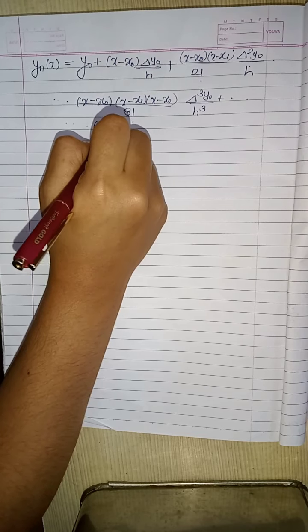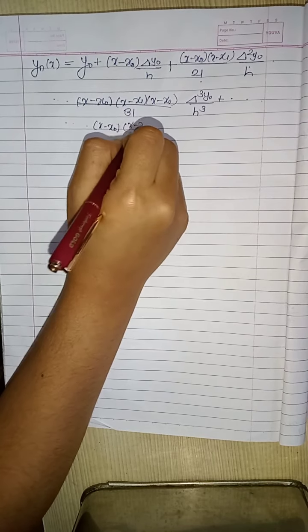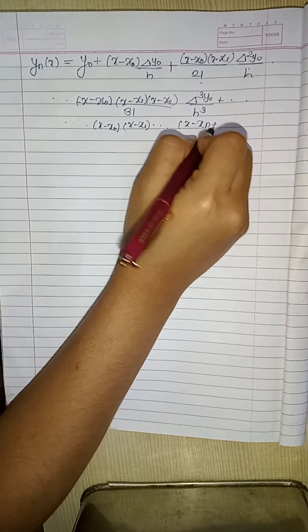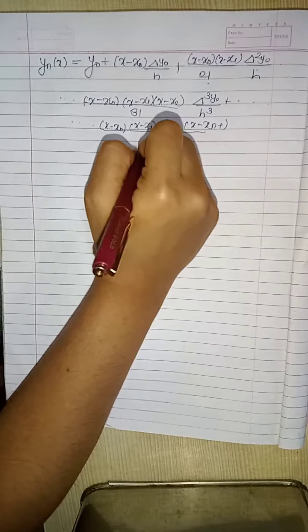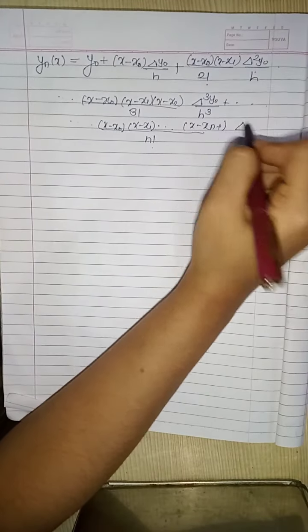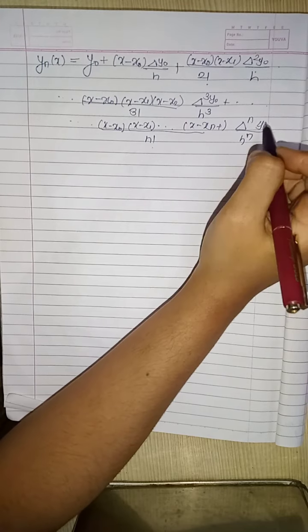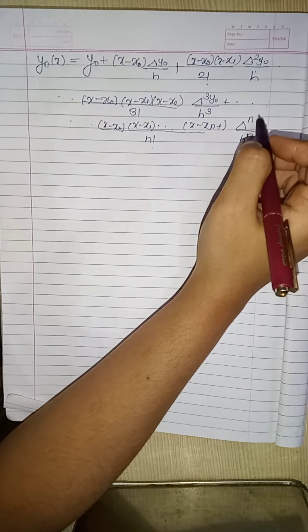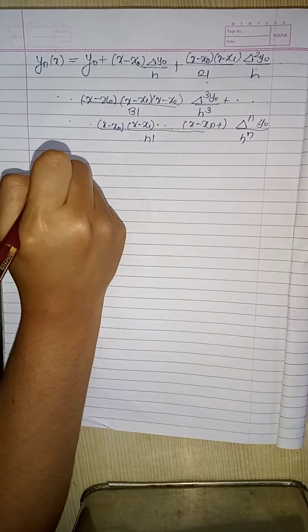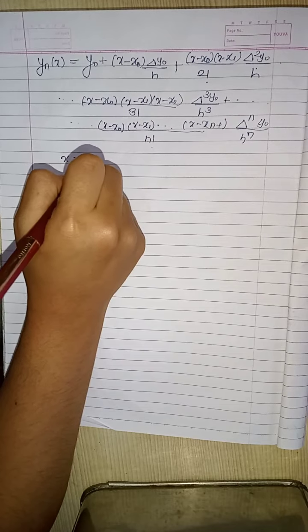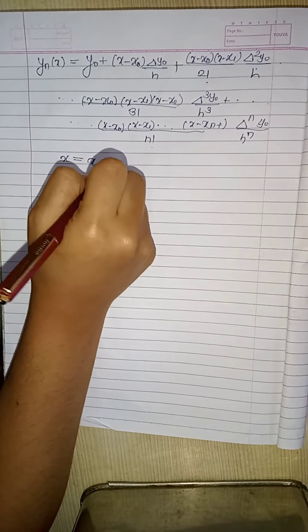Last one was x minus x0, x minus x1 up to so on, x minus xn minus 1 upon n factorial into delta raised to n y0 upon h^n. Now there is one substitution: instead of x you can write x equals x0 plus ph.